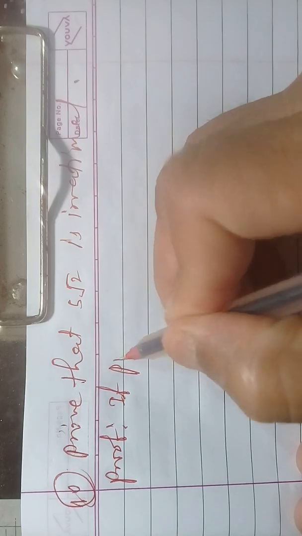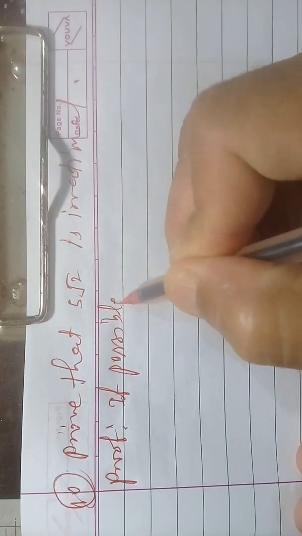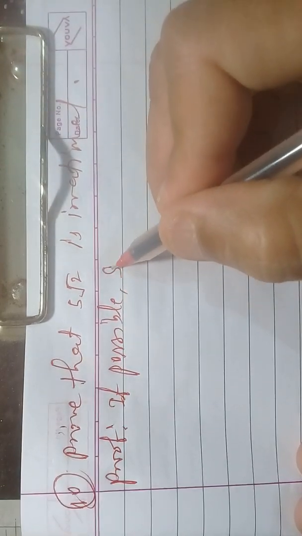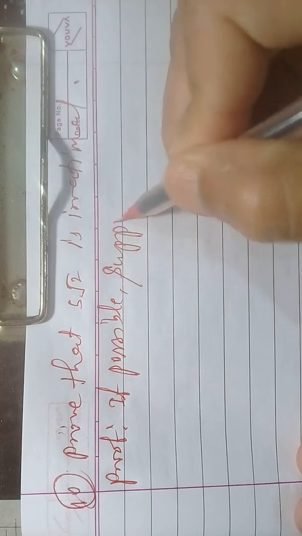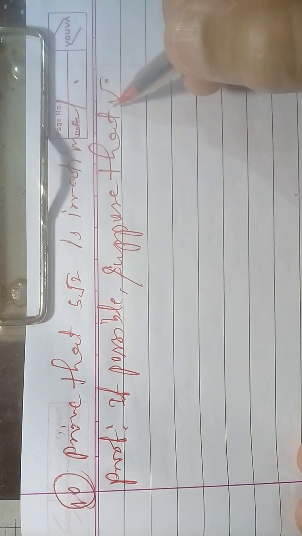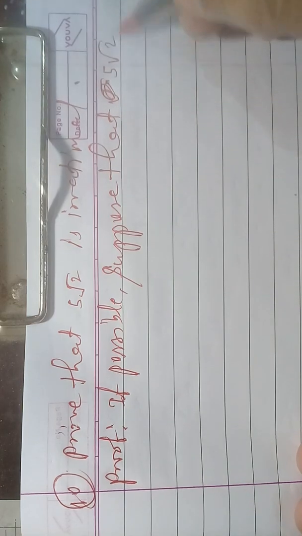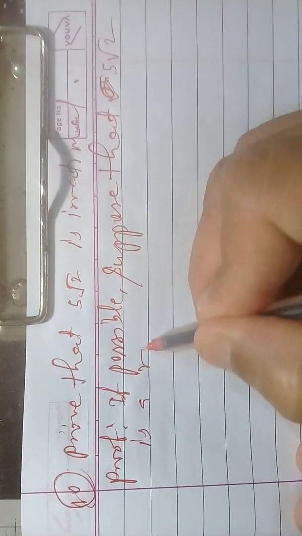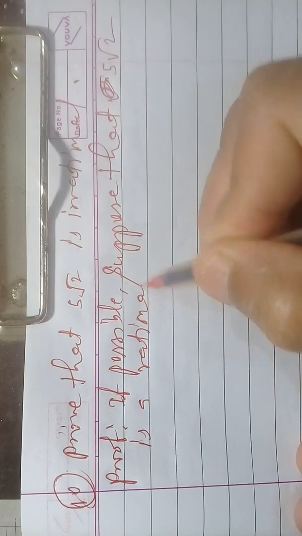If possible, suppose that 5 root 2 is rational.